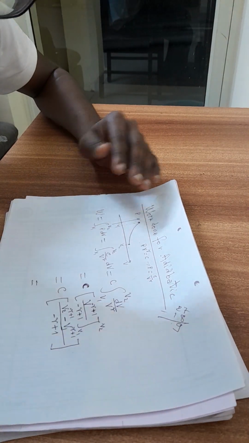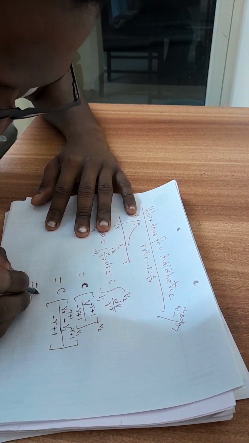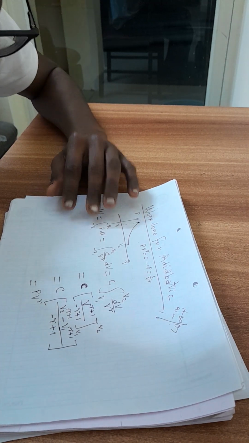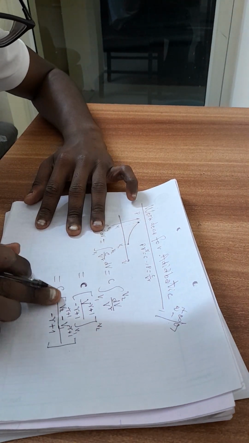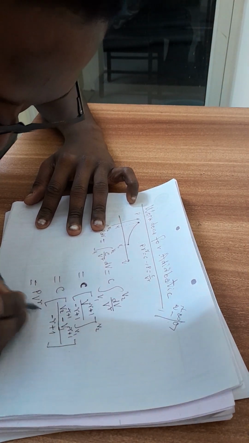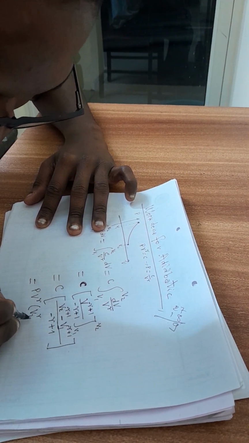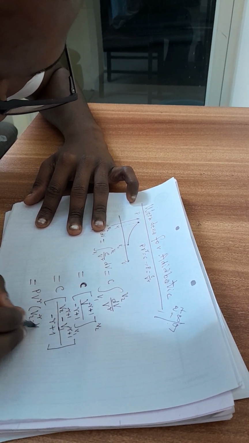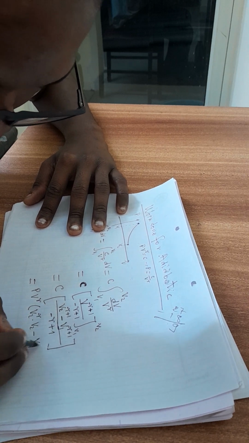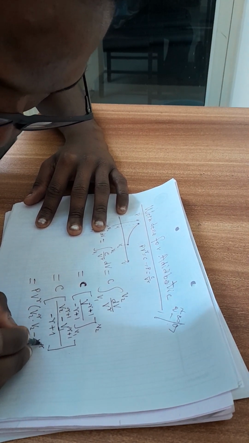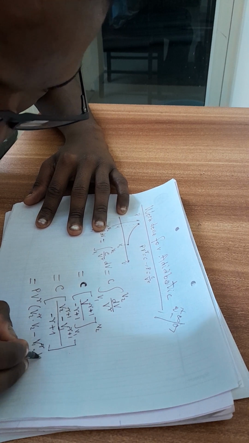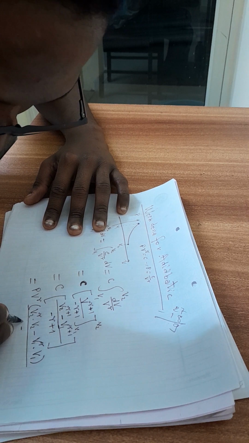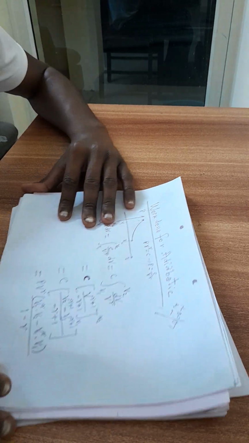C is PV raised to gamma. So C can be substituted by P and V raised to gamma. If you multiply PV raised to gamma, this is V2 gamma times V2 minus V1 gamma times V1, all of this upon 1 minus gamma.